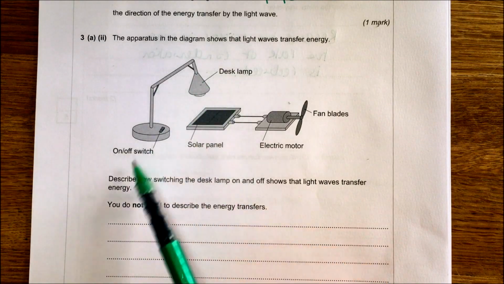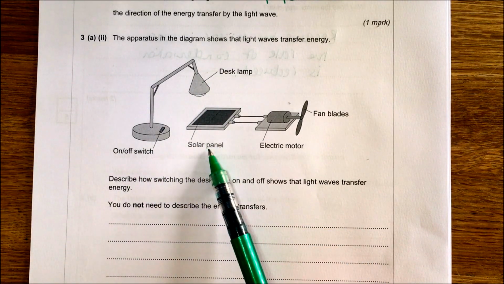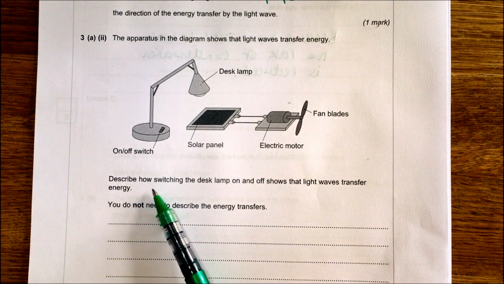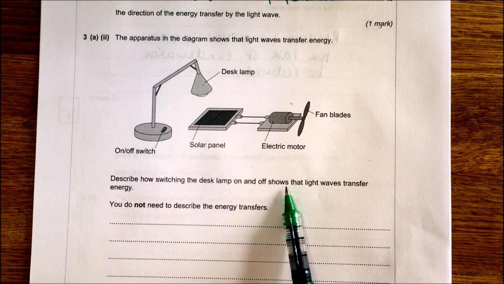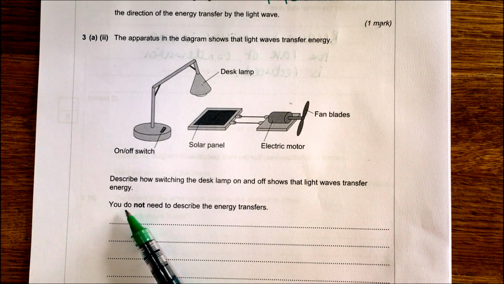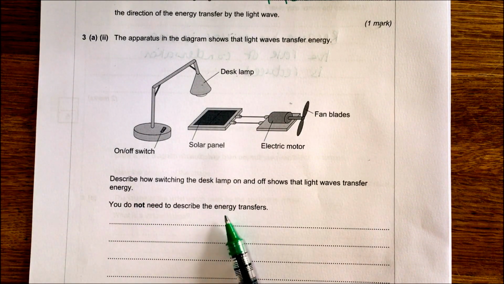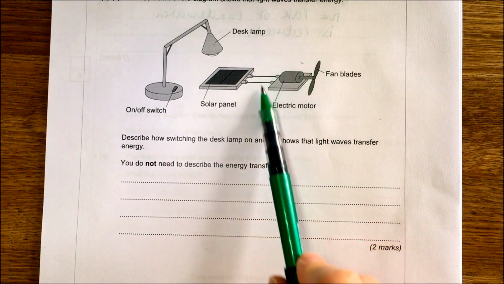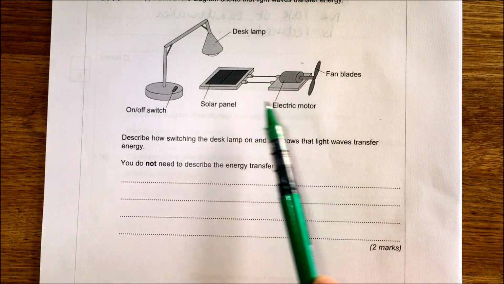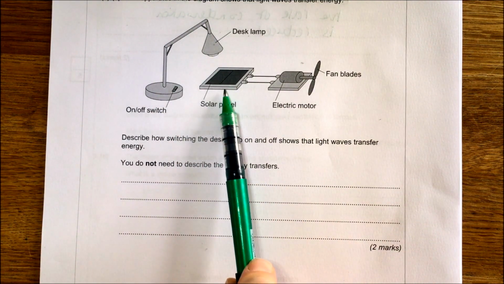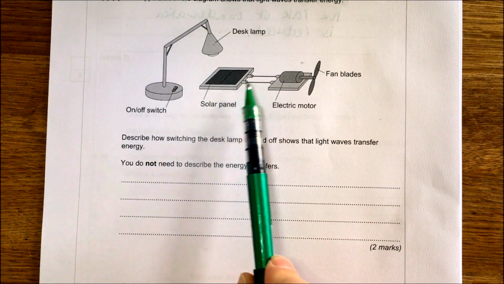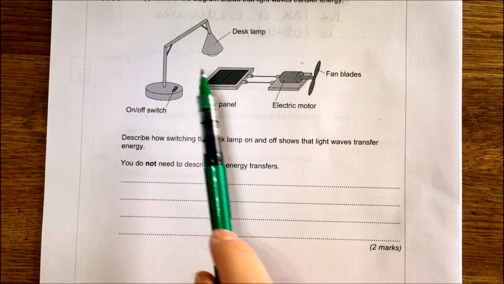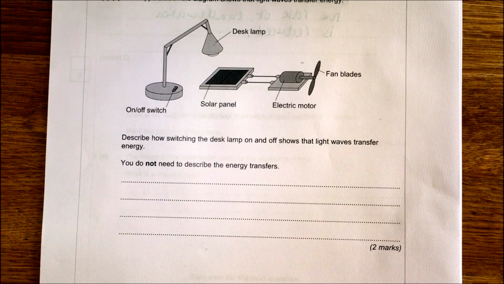Okay, the apparatus in the diagram shows that light waves transfer energy. So we've got a desk lamp with an on-off switch labelled, a solar panel connected to an electric motor with fan blades. Describe how switching the desk lamp on and off shows that light waves transfer energy. You do not need to describe energy transfers. So how can we prove that it transfers energy? Well, I have a clear visual way. If this motor is working because the lamp is transferring light energy to the solar panel, being converted into electricity, if that fan is going round, then it proves that this light is providing energy, or the light waves transfer energy.